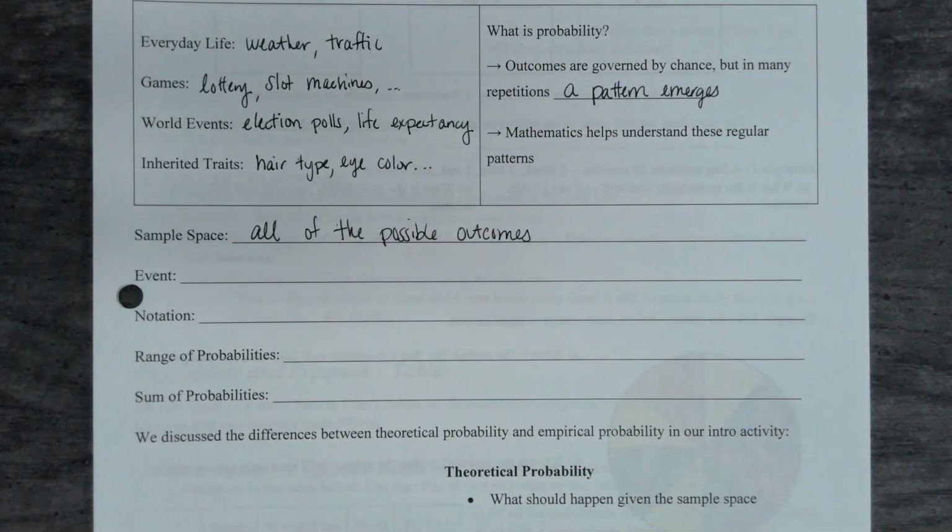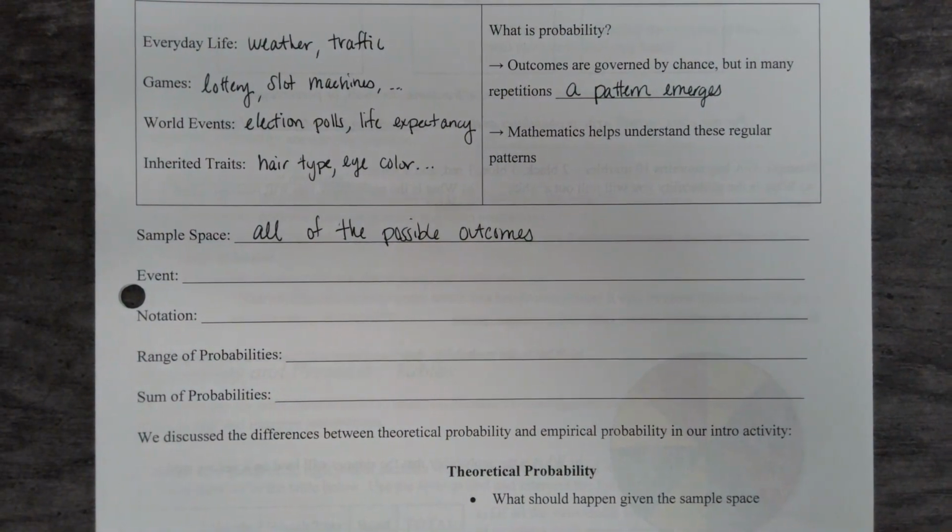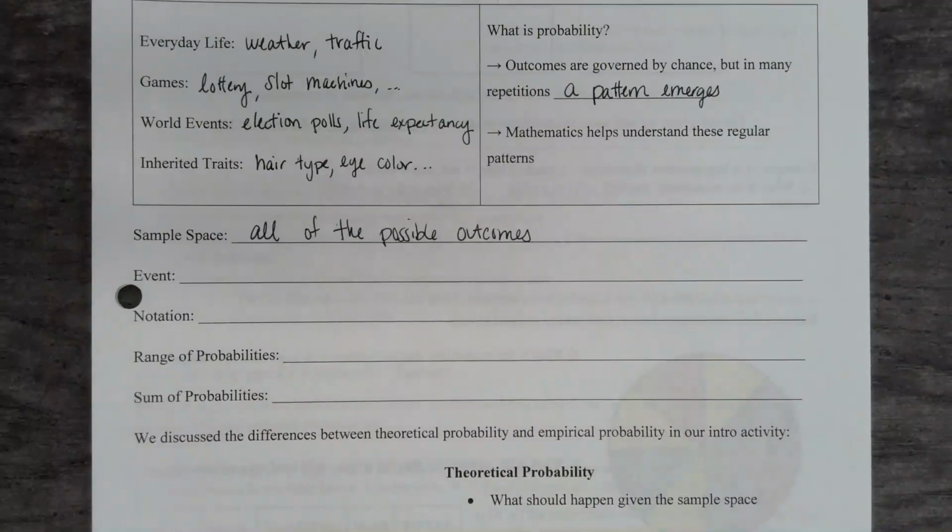Usually it's going to be some type of list of outcomes. It's just a list. That's what our sample space is.